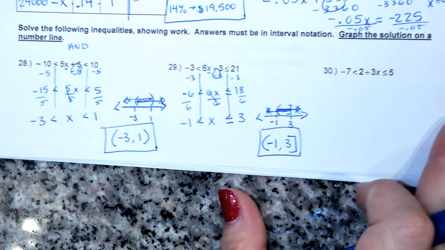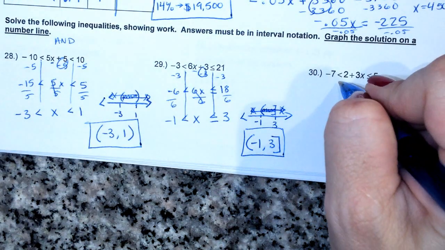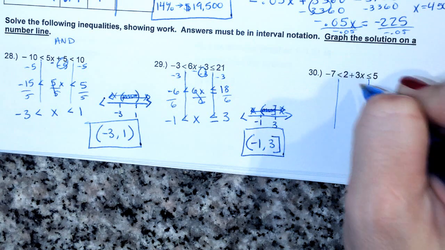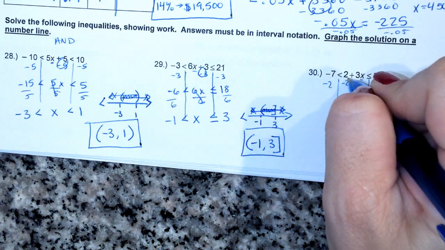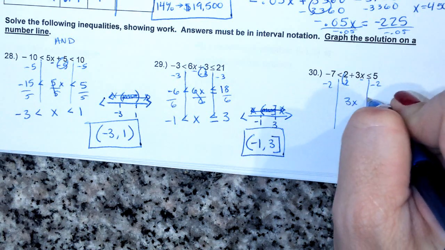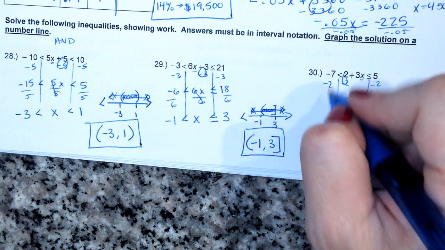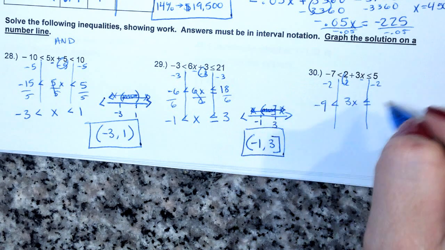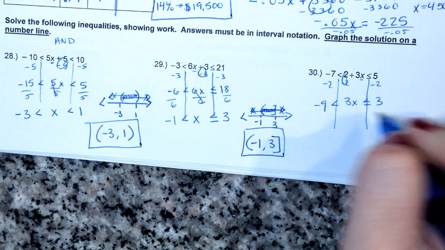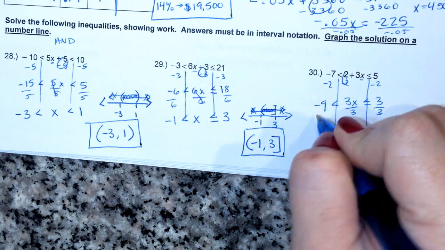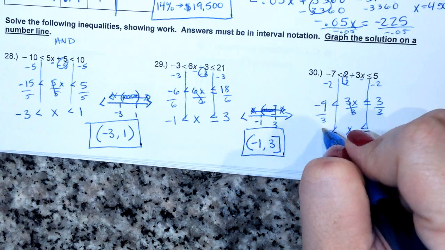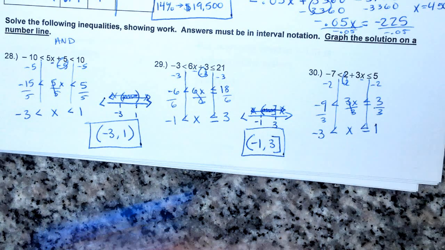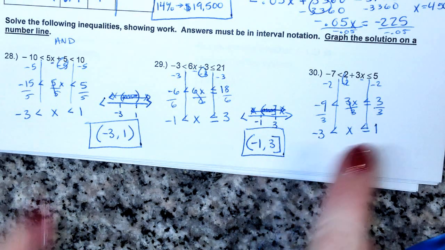Okay, another one like this. Again, draw your lines. And now I'm solving for x, so minus 2 on all three pieces. Negative 7, negative 8, negative 9. 5 minus 2 is 3. Divide everything by 3. Bring down your symbols. That gives me negative 3. That gives me 1. So it's exactly like this one.